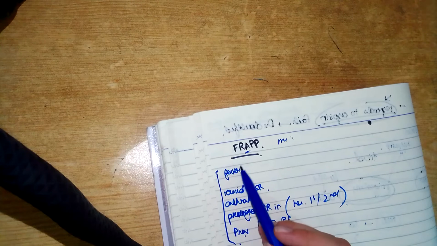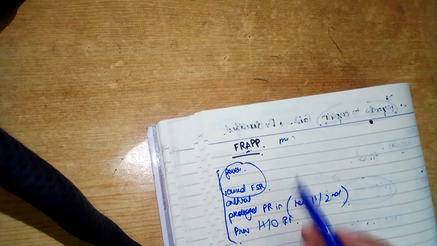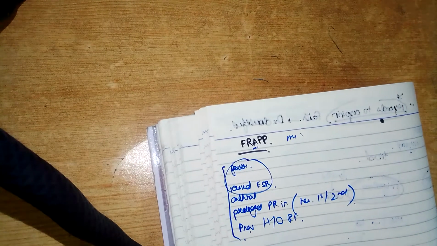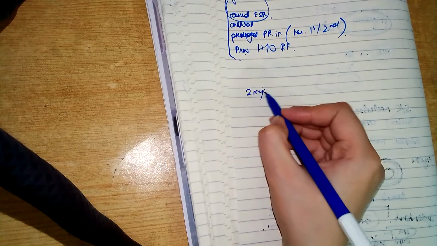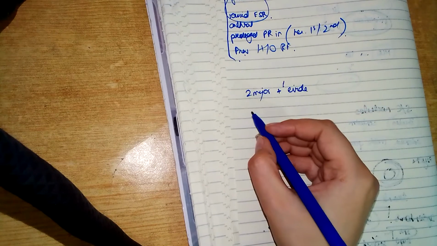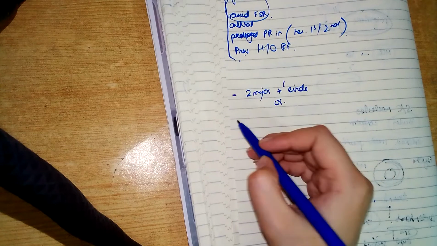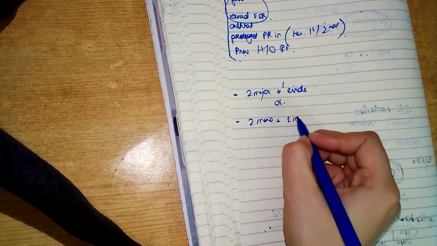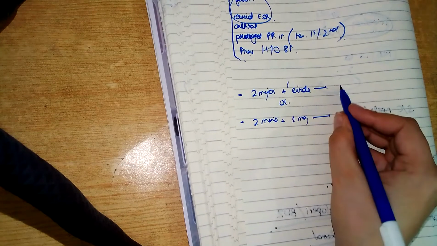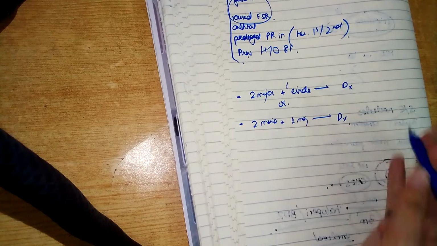Any two of these given with one major, then you're also going to say that the patient has rheumatic heart disease. So how are you going to diagnose? If you are given two major plus one evidence, or if they have given you two minor plus one major, then in both cases you are going to diagnose this as rheumatic heart disease. So this is how you're going to pick up the disease from the scenario.